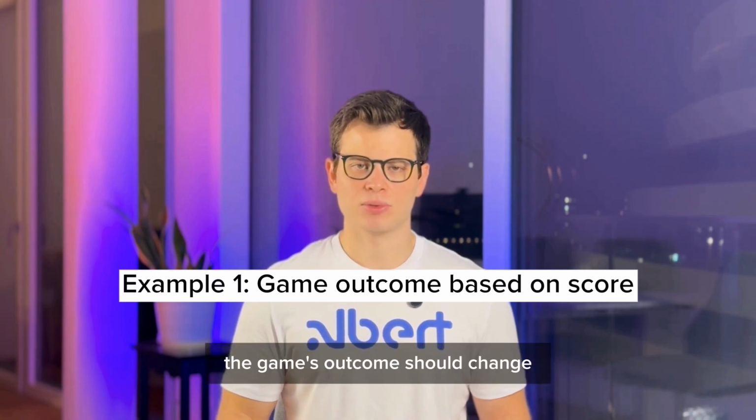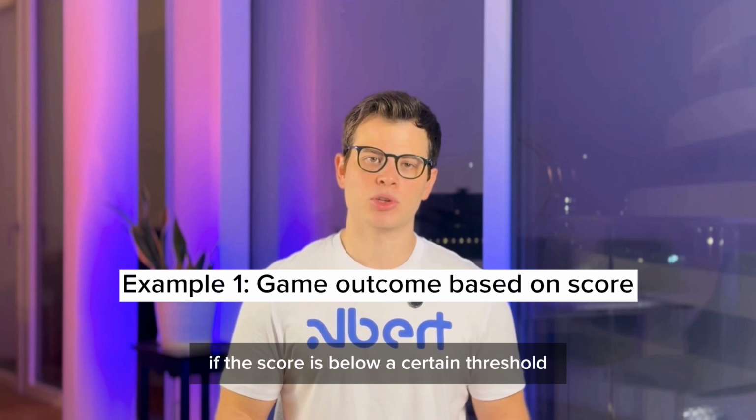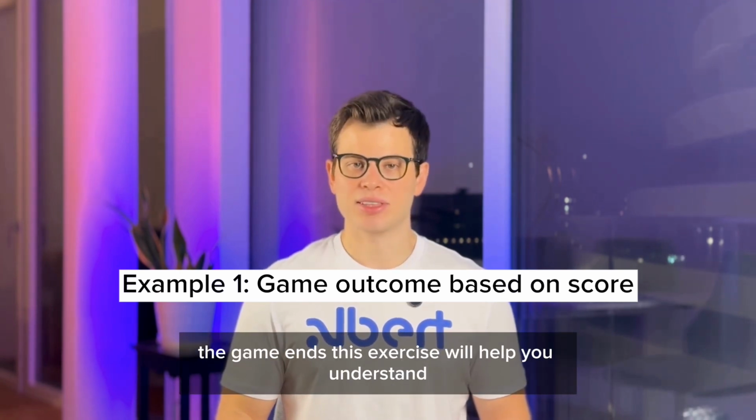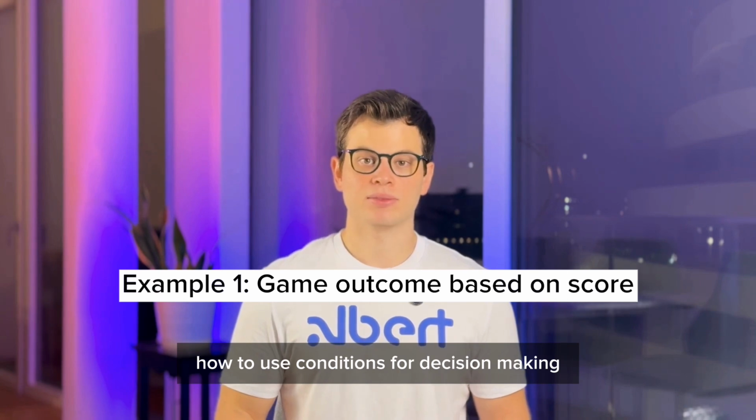Example 1. Game outcome based on score. The game's outcome should change based on the player's score. If the score is below a certain threshold, the game ends. This exercise will help you understand how to use conditionals for decision making.